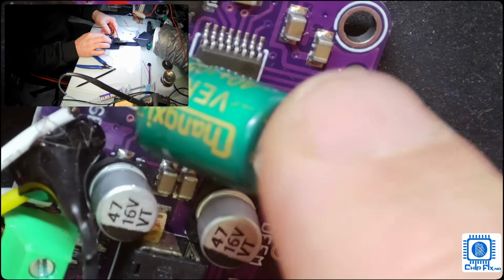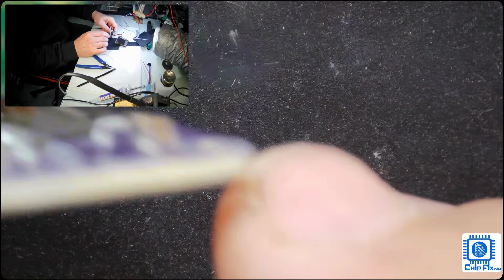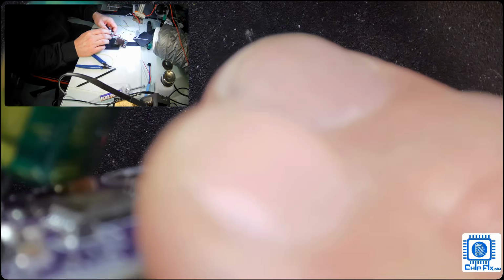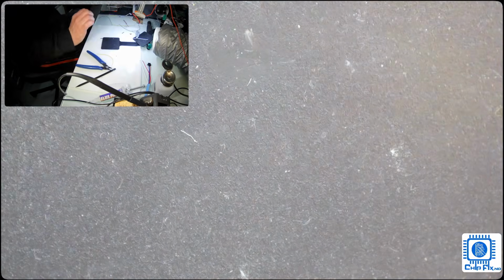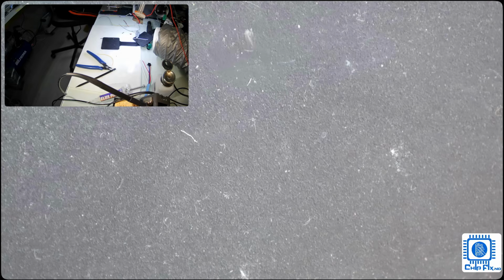And I also attached a big capacitor. It's like 1000 microfarad at 10 volt. So it's quite big. Now just showing you a little bit about the code.